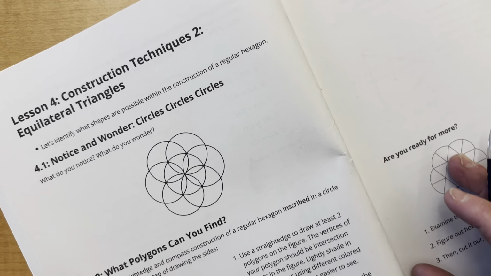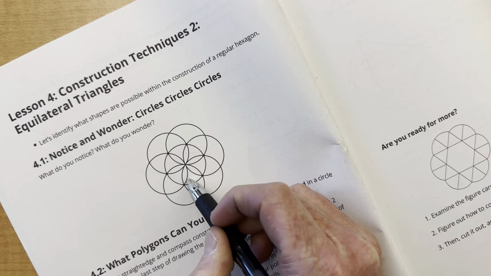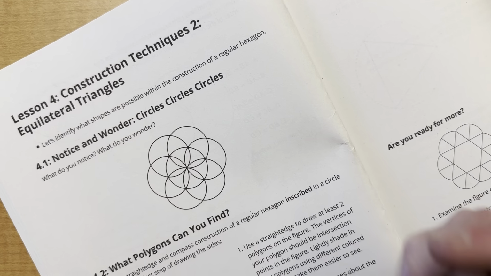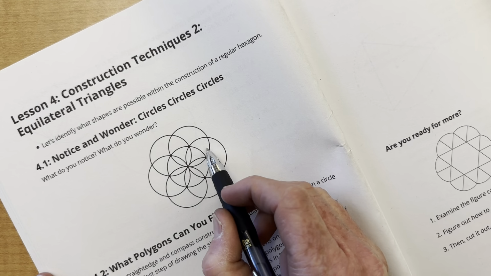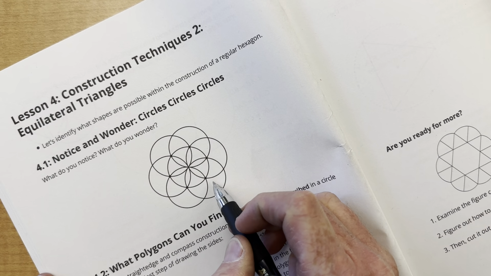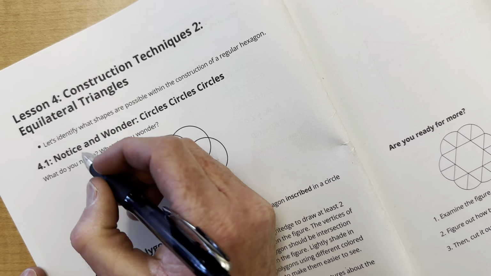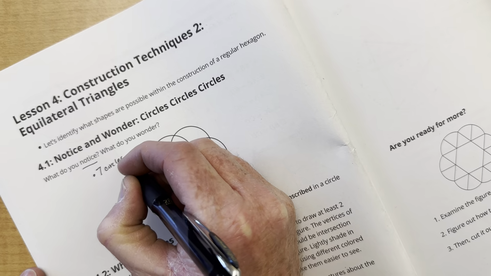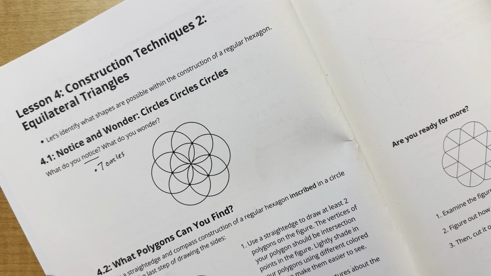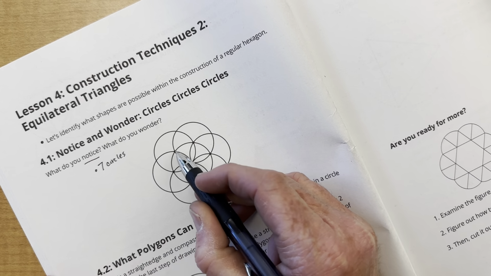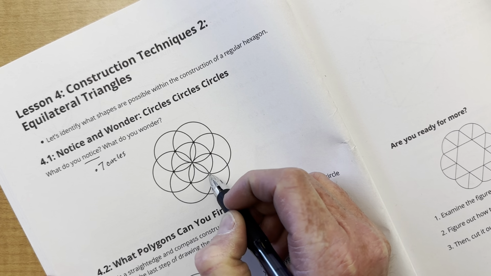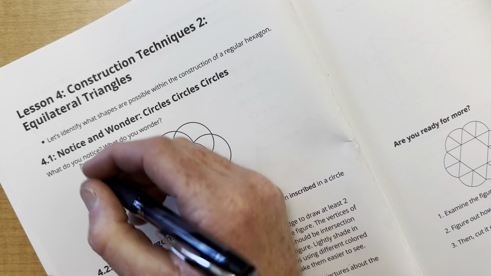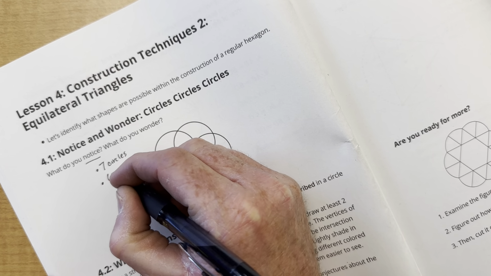Well, I noticed a few things. I noticed a circle, a circle, a circle, a circle. So I see 1, 2, 3, 4, 5, 6, 7 circles. I notice 7 circles: 6 plus the center. I notice 6 points.